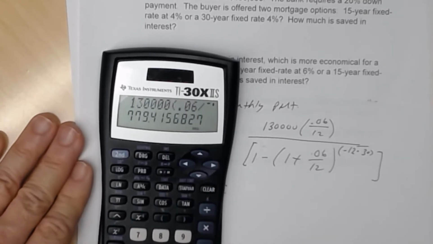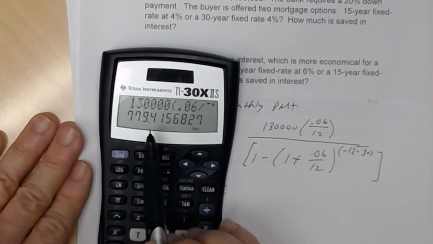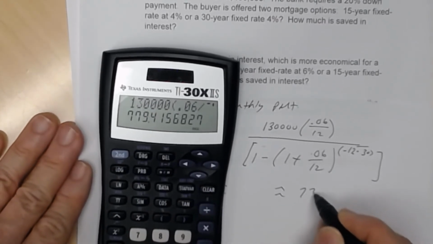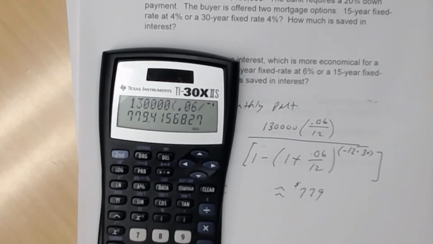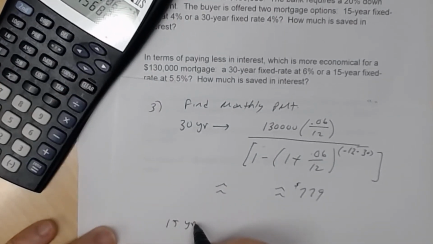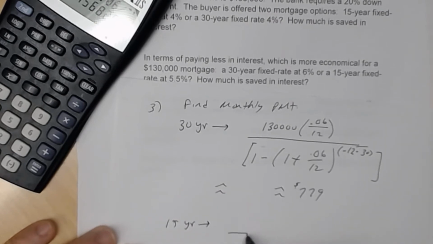Then press equal, and then it looks like it's what, $779? So it's about $779 approximation. Okay. All right. Now let's do the 15-year. Let's find the monthly payment for that.